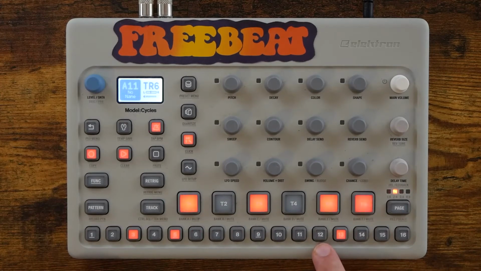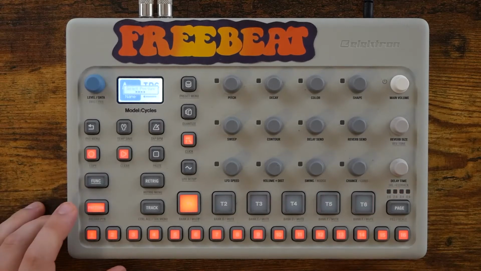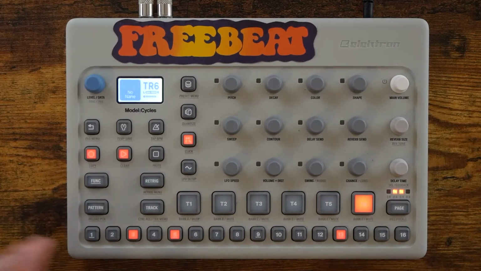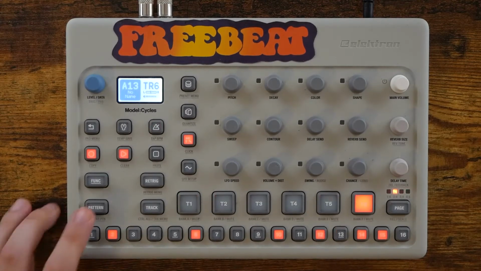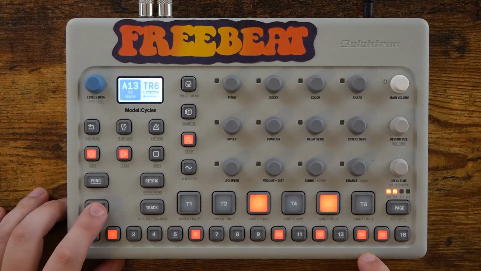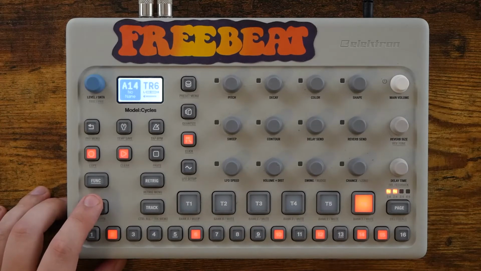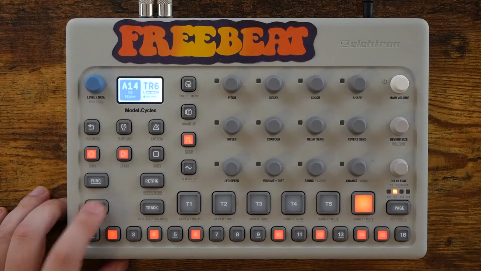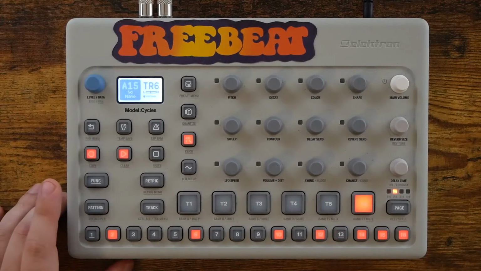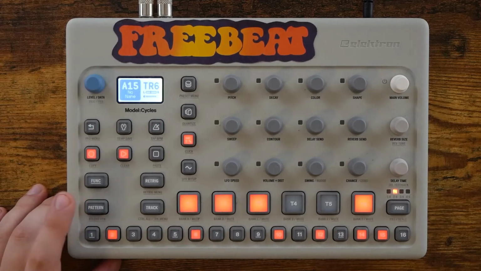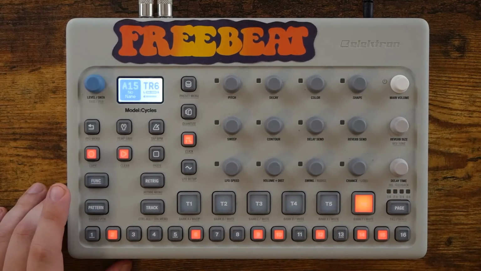Now we're going to switch to pattern 12. Here comes 13. Number 14. Number 15. And number 16.